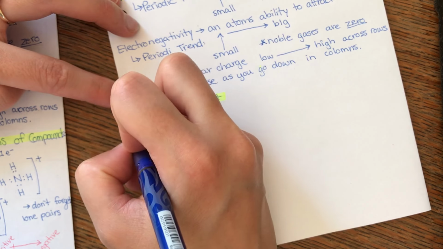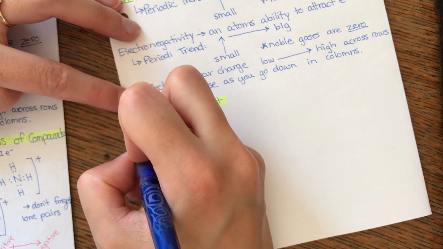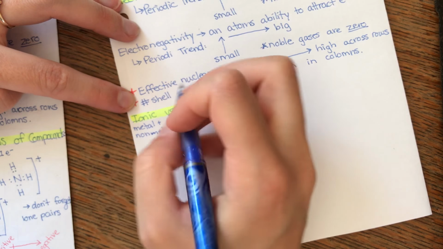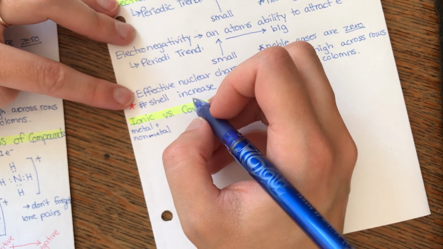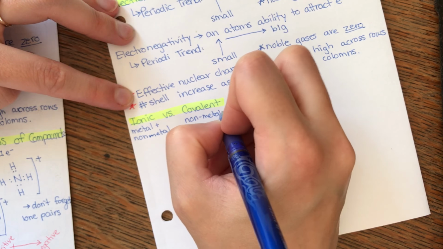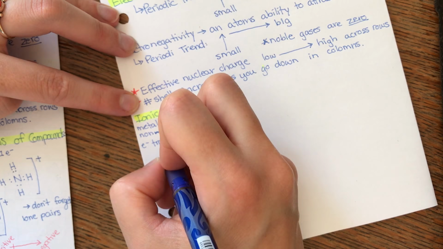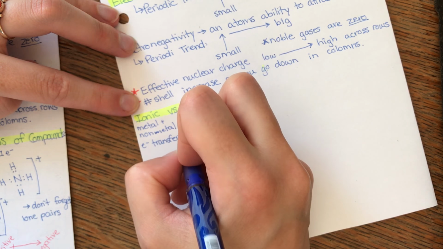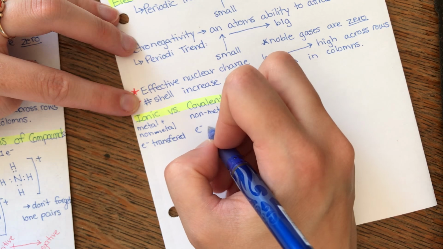So an ionic compound is a metal and a nonmetal, versus covalent is nonmetals. In ionic compounds, the electrons are transferred from the metal to the nonmetal to form ions, which then attract. But in covalent, the electrons are shared between two.